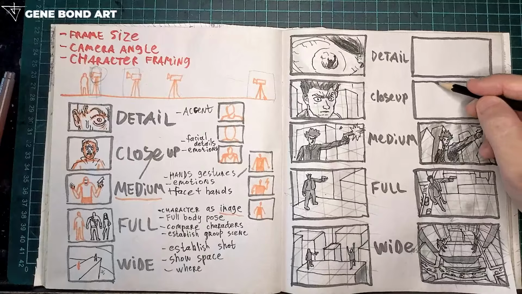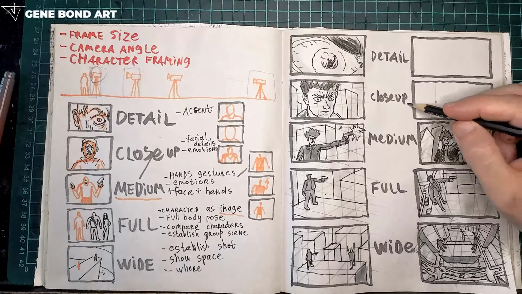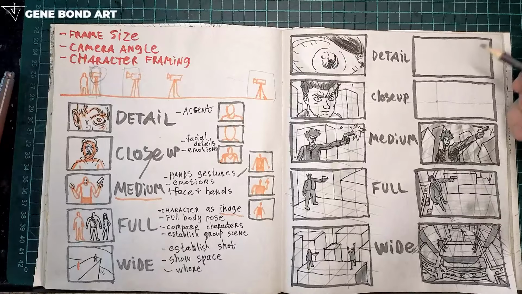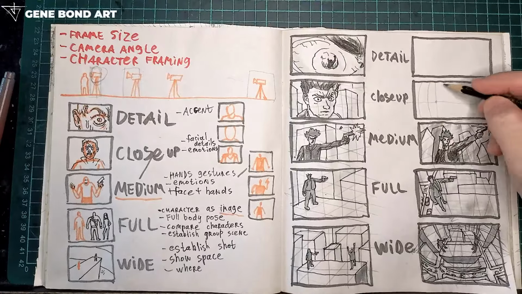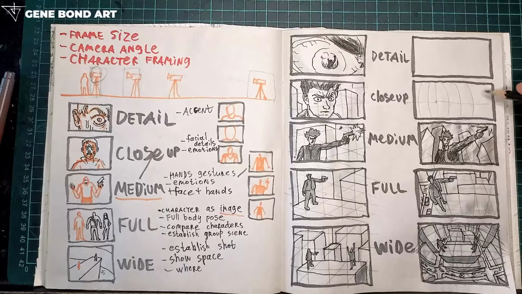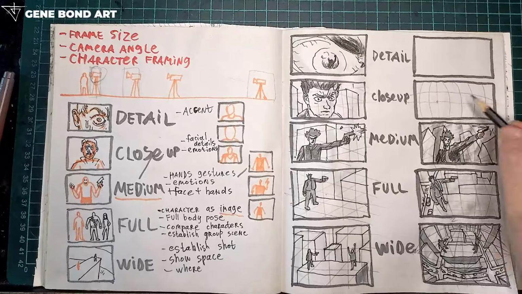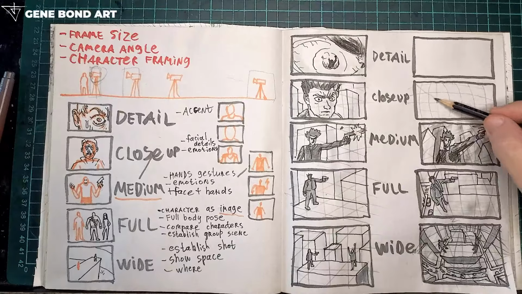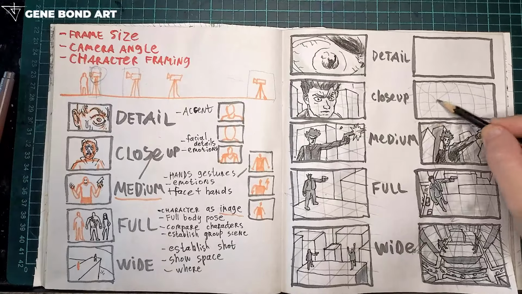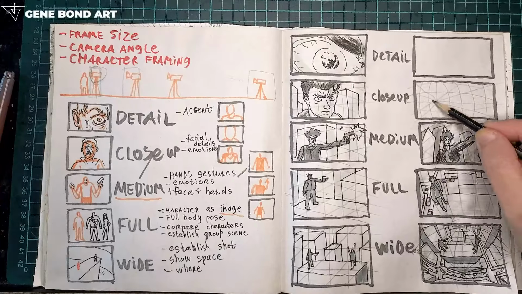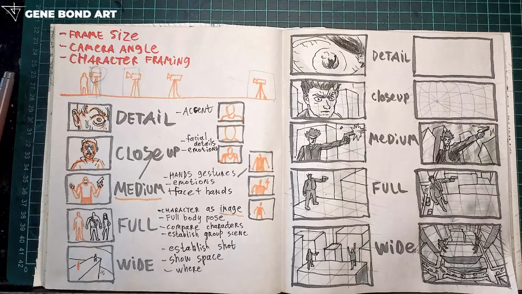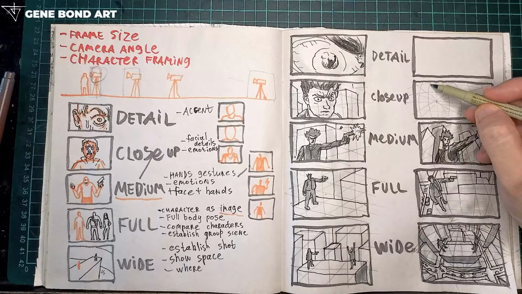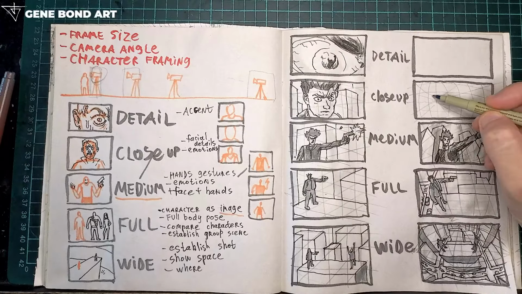So for close up we can do like a pad lever. Do this close up on a kind of fisheye on a close up. So it kind of distorts the face.